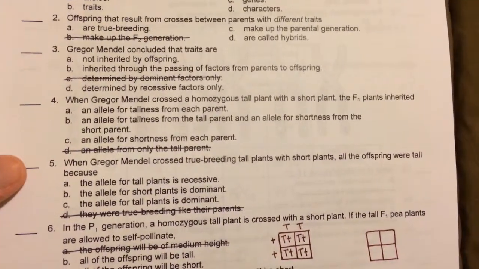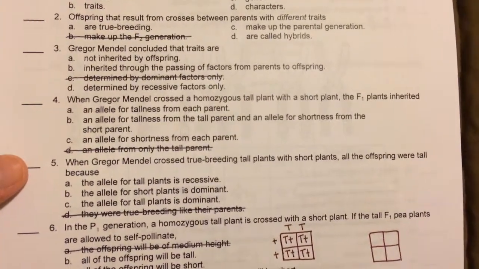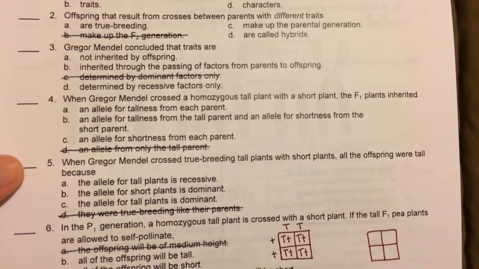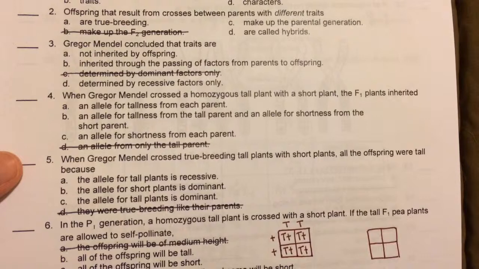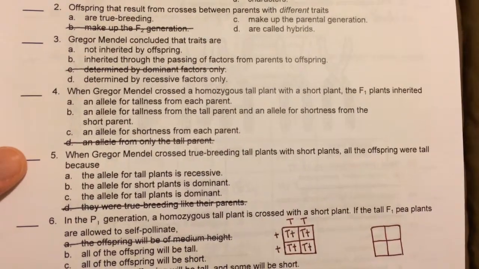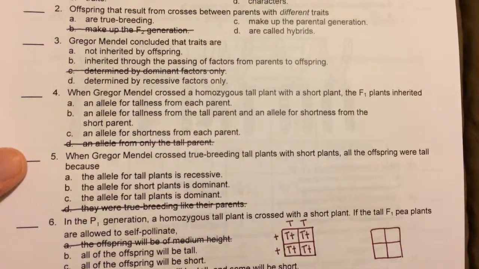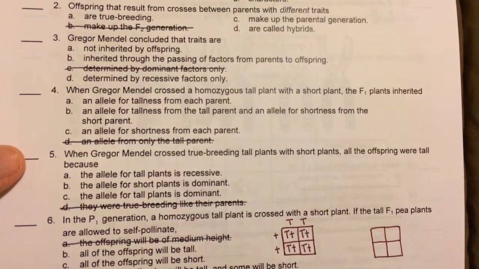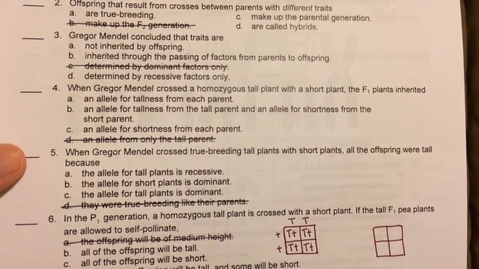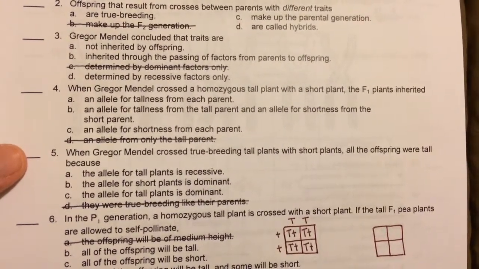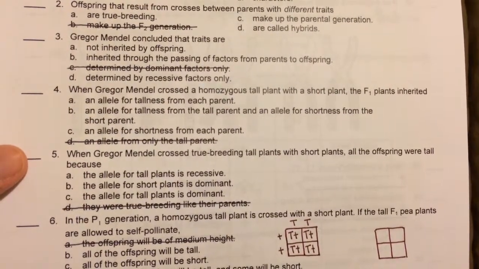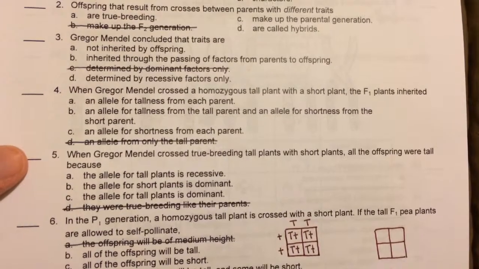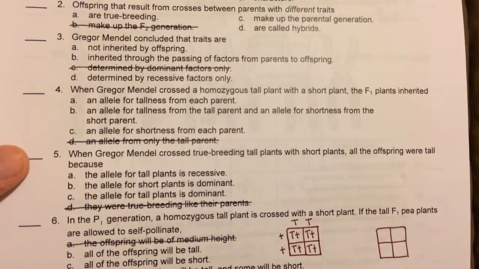Number 5, when Gregor Mendel crossed true breeding tall plants with short plants, all the offspring were tall because A, the allele for tall plants is recessive, B, the allele for short plants is dominant, or C, the allele for tall plants is dominant.